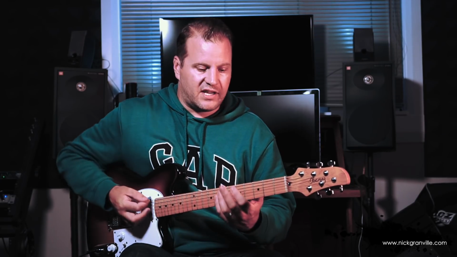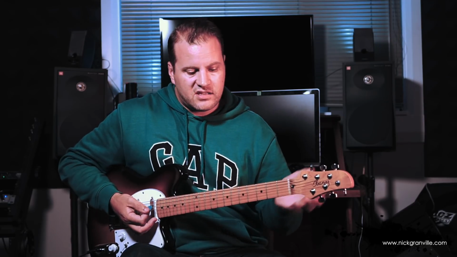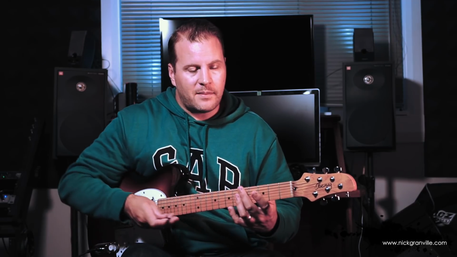Now, there's a bunch of different ways of looking at this, but say we're in the key of A minor. I don't necessarily think A minor. I might think A Dorian. So the notes I have there are A, B, C, D, E, F sharp, G, and A. A Dorian.